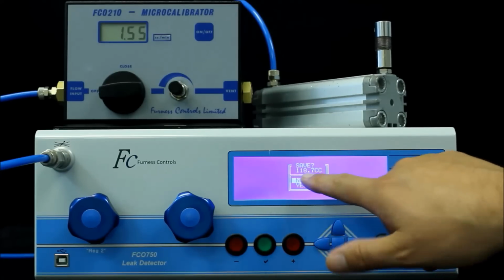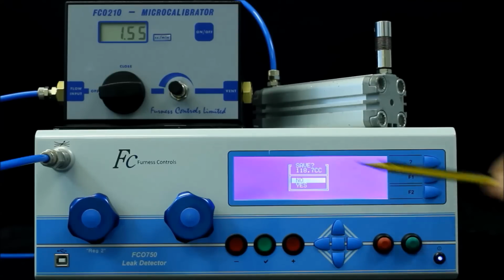And you can see here where it says save, it has a volume. So what it's done is it's adjusted the volume within the test to an appropriate volume for the result that I expect.